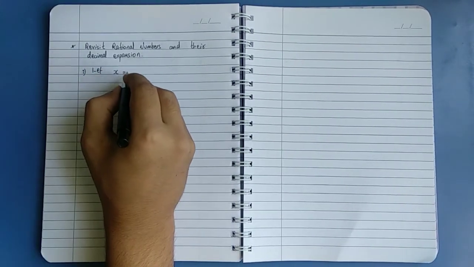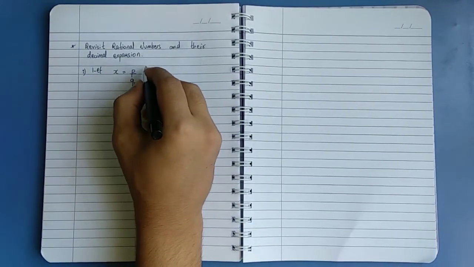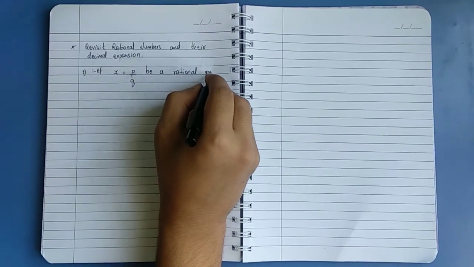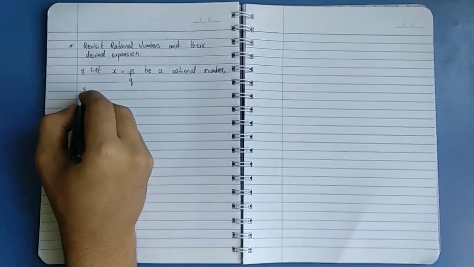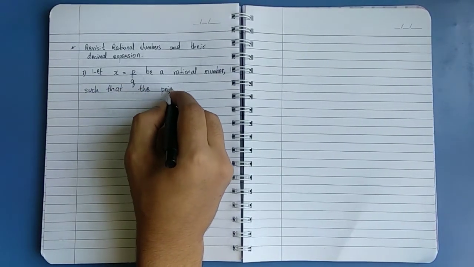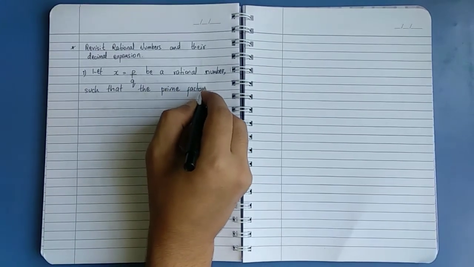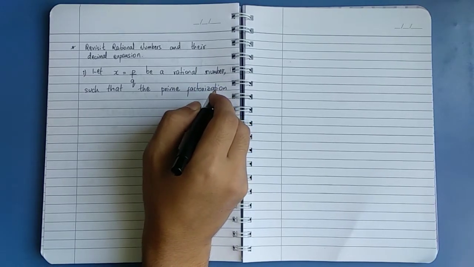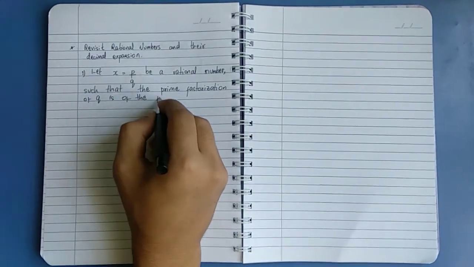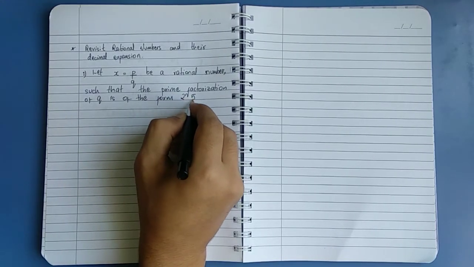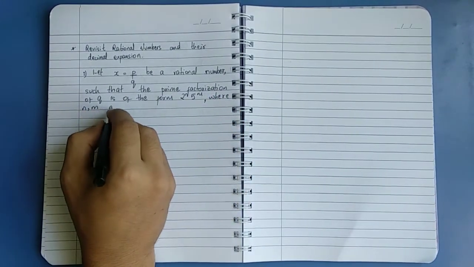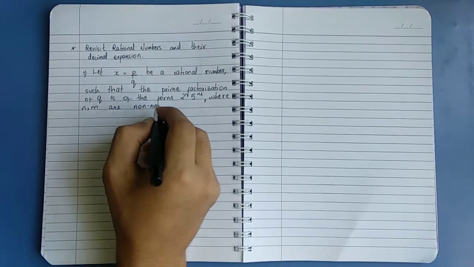Let a rational number be x equals p by q, such that the prime factorization of q is of the form 2 to the power n, 5 to the power m, where m, n are non-negative integers.